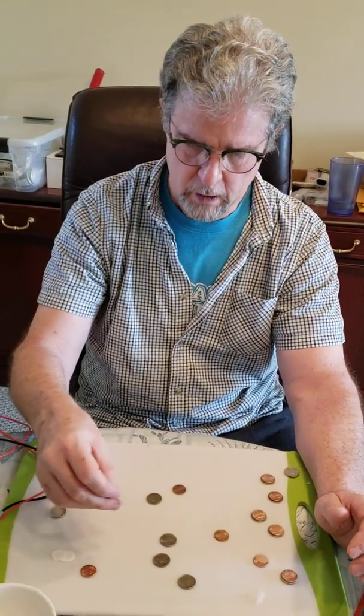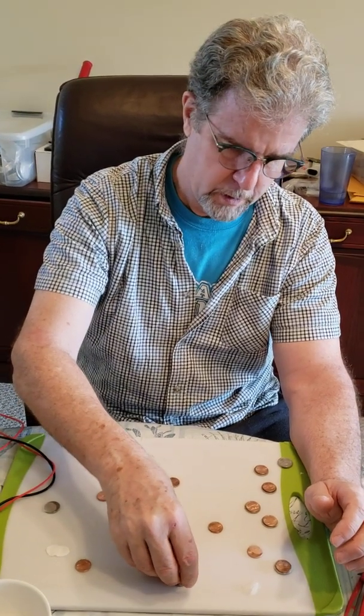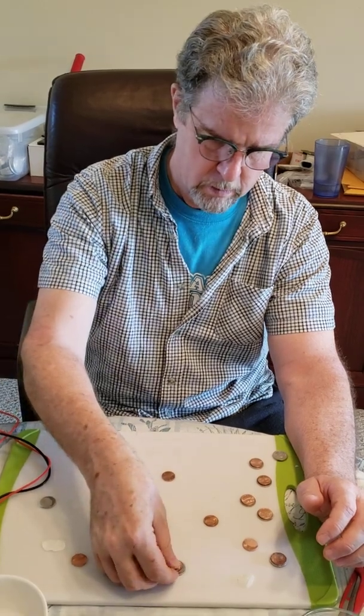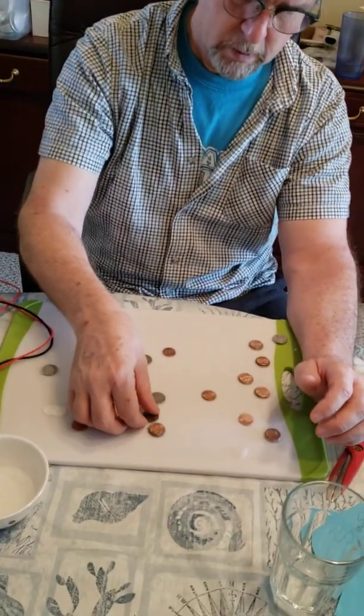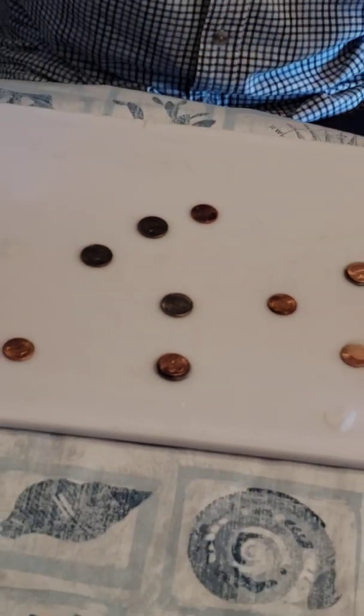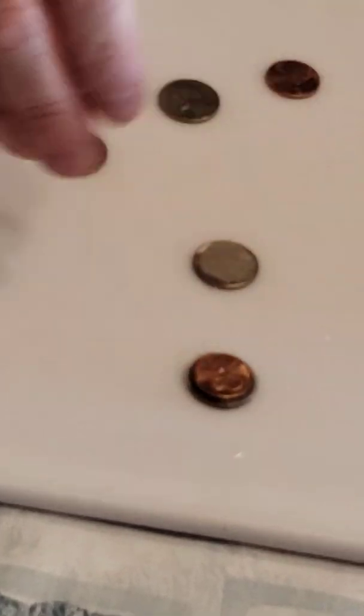Let's take our first piece of paper towel, put it right on our nickel. And we're going to make our second one. Here's our second one. And this is going to be like this. Make those quite full of water.